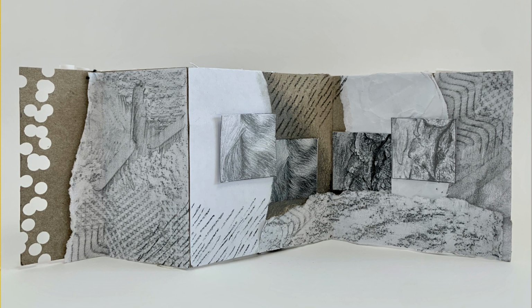In this lesson, you will be attaching your 2 implied texture drawings of the tree bark and my cat's fur, as well as the rubbings drawing to one side of your concertina book. Remember, the actual textures are on one of your sides and the drawings are on the other side. So you'll attach them to the side that doesn't have your actual textures on it.